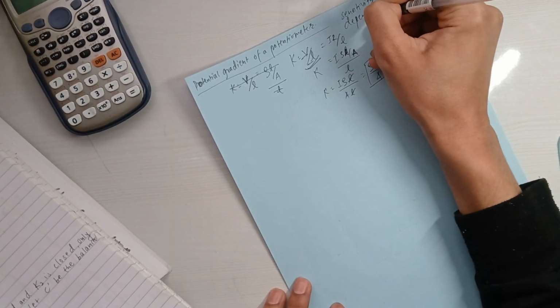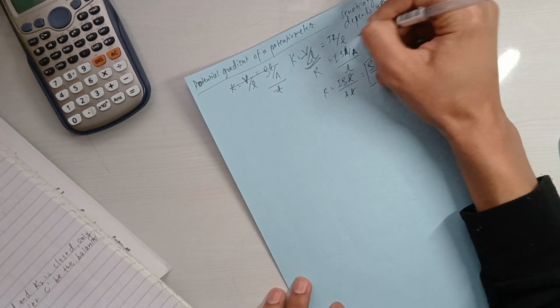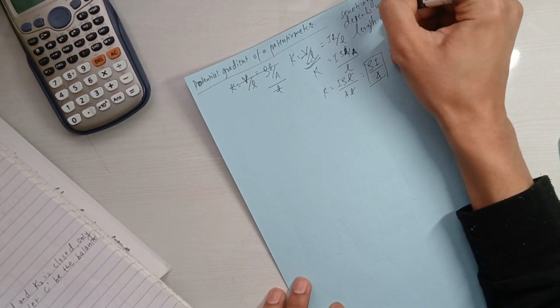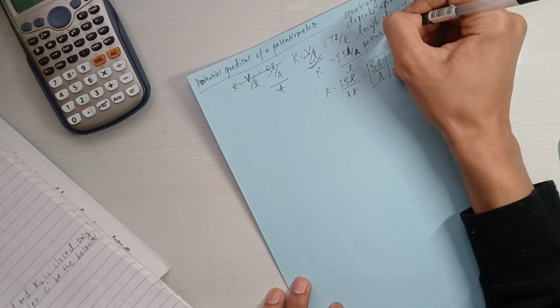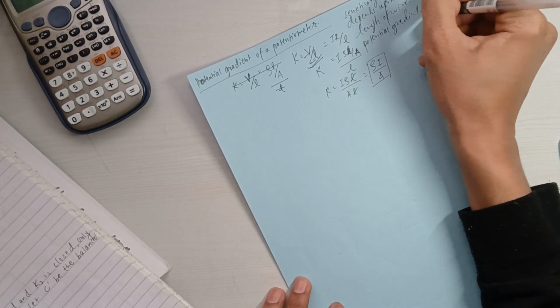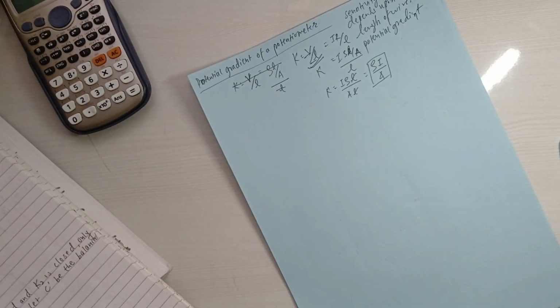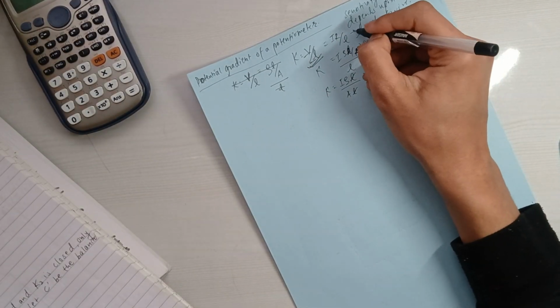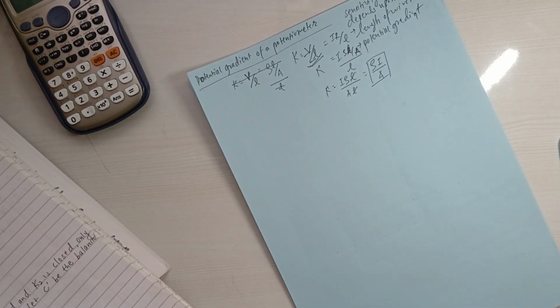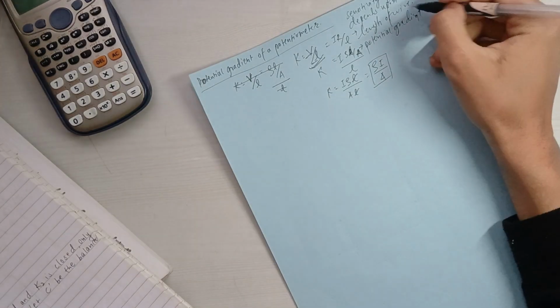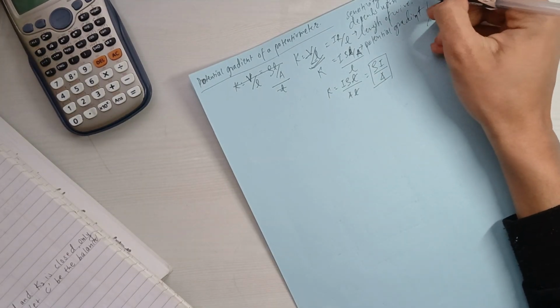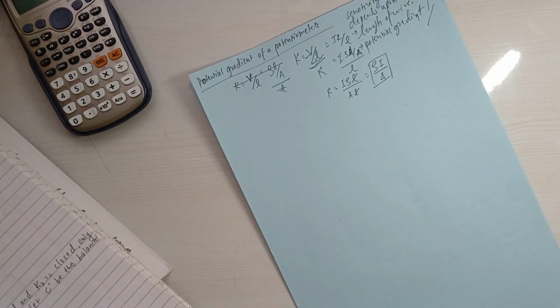depends upon the length of the wire and potential gradient. What this means is, if there is more potential gradient, there will be lesser sensitivity. The gradient should be less. It is inversely proportional to the potential gradient and directly proportional to the length. So that is what you need to know.